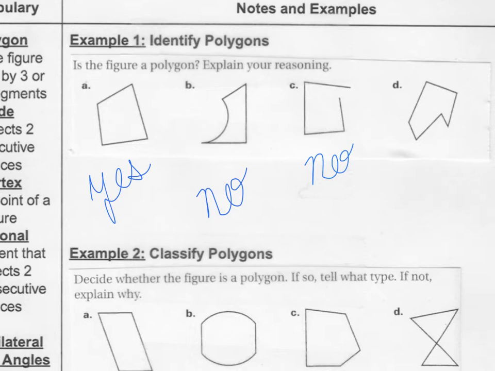And D, what do you think about D? If you're thinking yes, you're right. 3 or more sides? Obviously, yeah. And is it a closed figure? Like there's no openings? That's correct. There's vertex points where all the sides come together. So this one would be a yes. Not too tough.